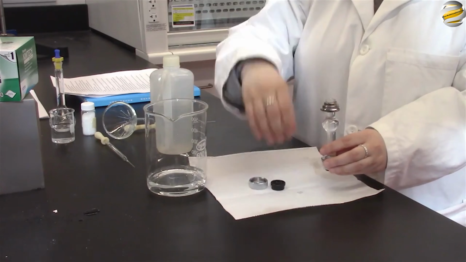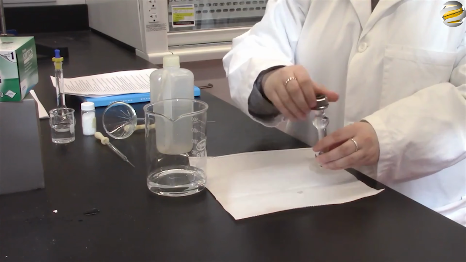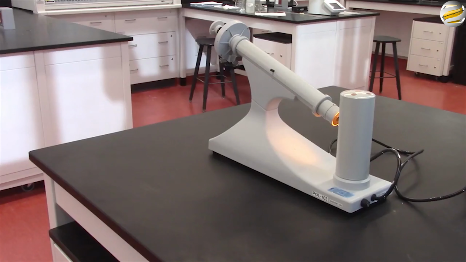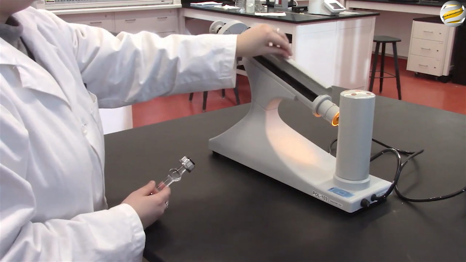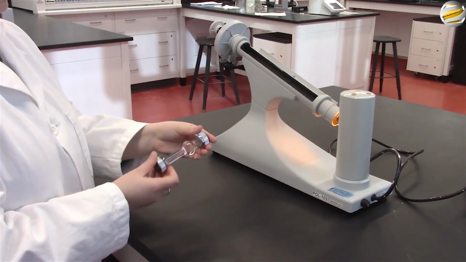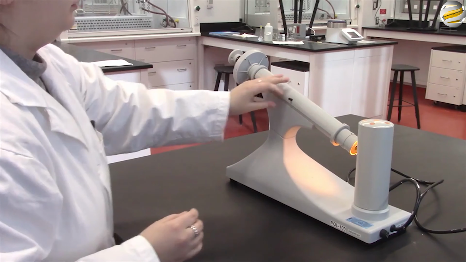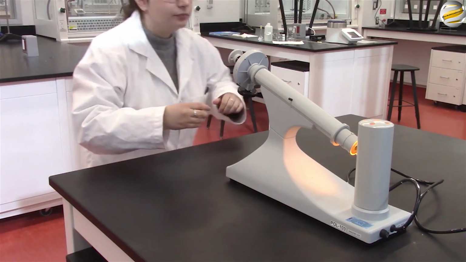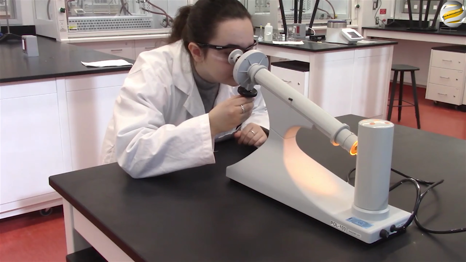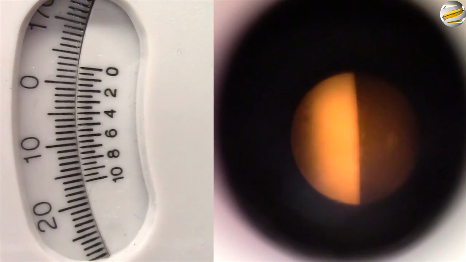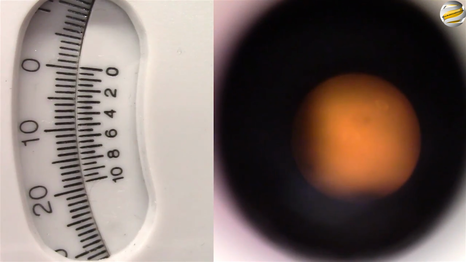To do this, we must fill the sample holder up to the top with deionized water and ensure that there are no bubbles. Next, open the hatch to place the sample holder. Close the hatch and observe through the eyepiece. To ensure calibration, make sure the two semicircular halves are of equal brightness.